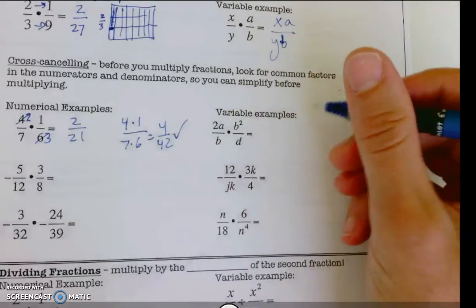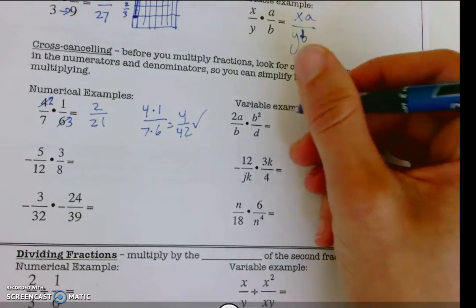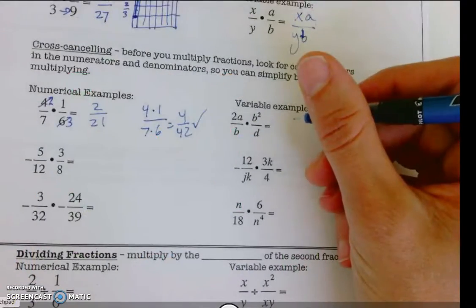So an example with variables is 2, hold on, here comes Malika.